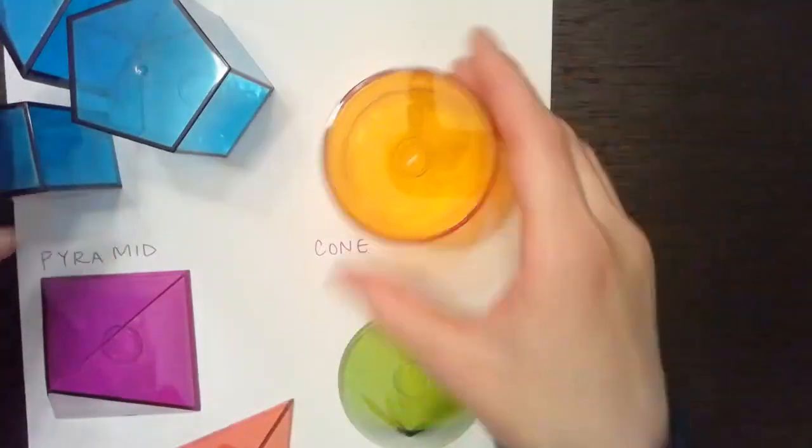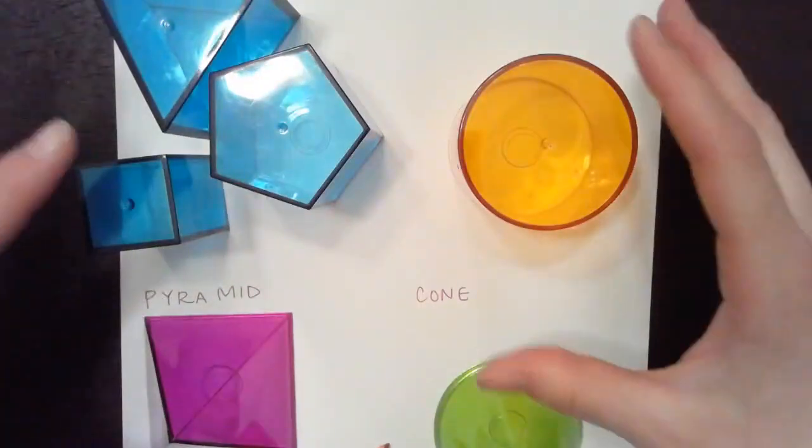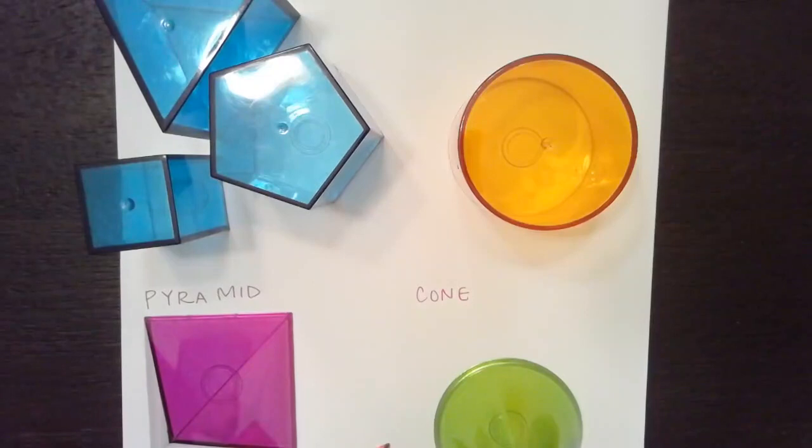So today's assignment, you're just going to be identifying shapes, faces, edges, vertices, and making sure we're all on the same page for these 2D shapes, or 3D shapes.